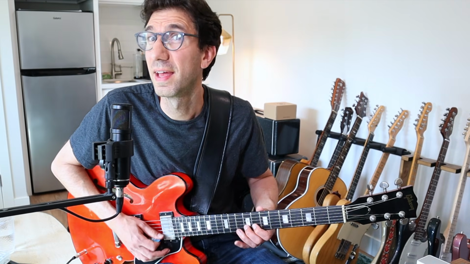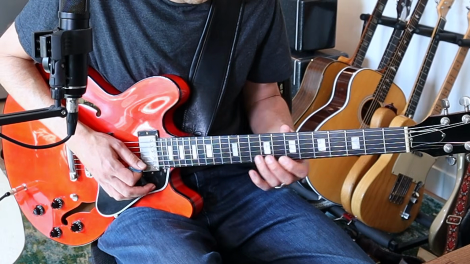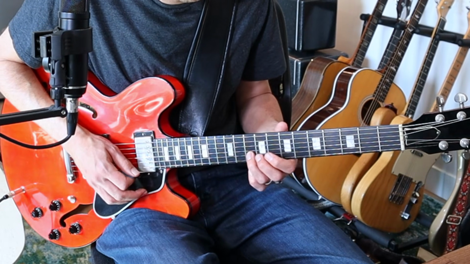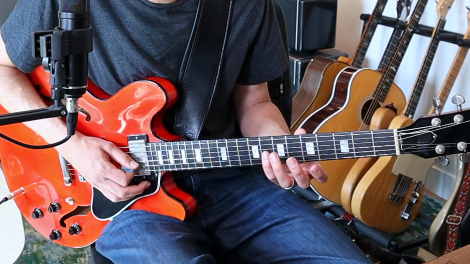Right? C minor, F7. And now I'm just going to do some chromatic walking down. Right? Those frets, 10, 9, 8, 7, 6. And then I'm going to do my enclosure of B flat major.